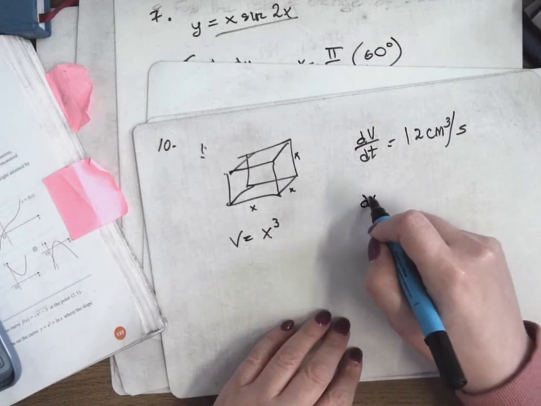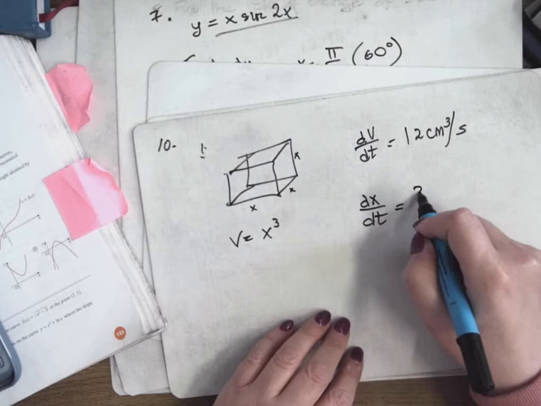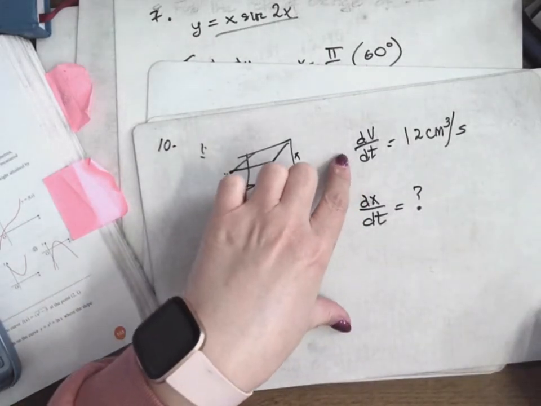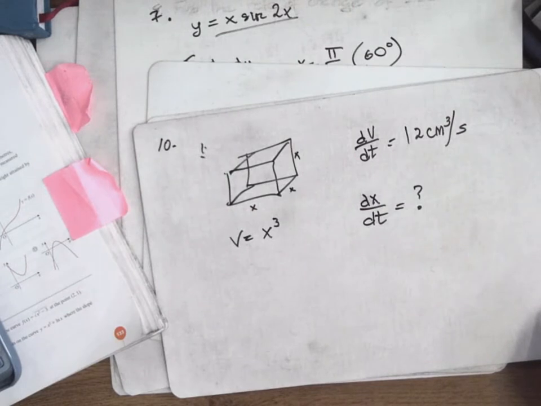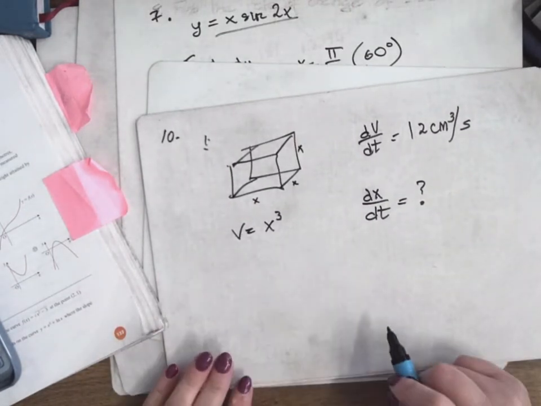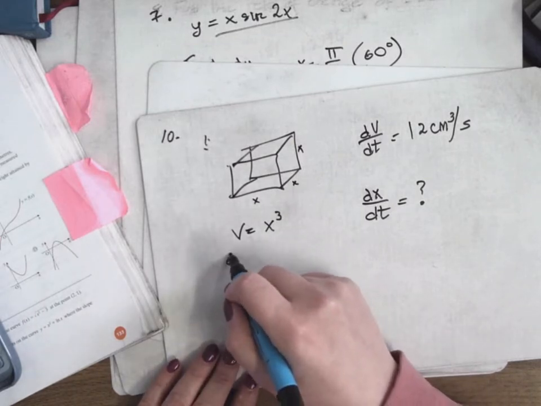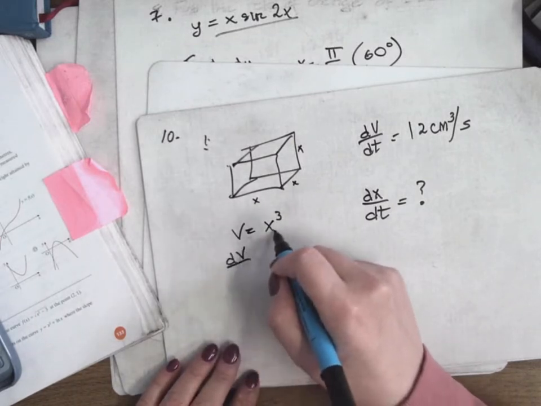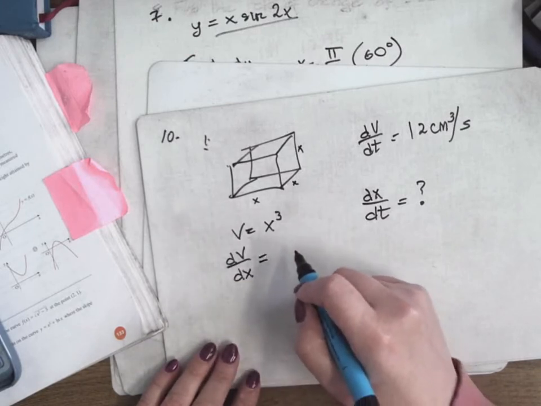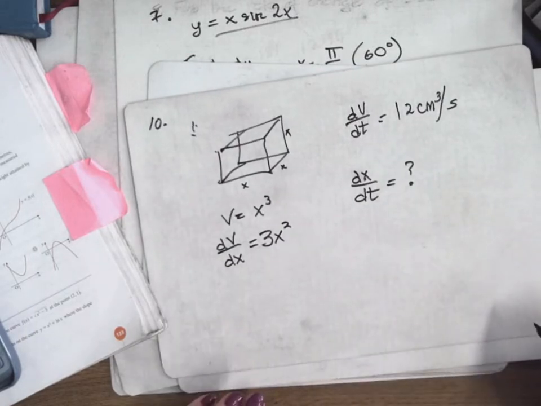dx dt, isn't it? That's what I'm looking for. The rate of change of x, of the length. So remember, I said you need an equation. They have to tell you a rate, you need to look for a rate. Right? So I can differentiate this, and when I differentiate it, what do I call it? dV dx. So you're differentiating V with respect to x over here. So dV dx would be what? 3x squared.